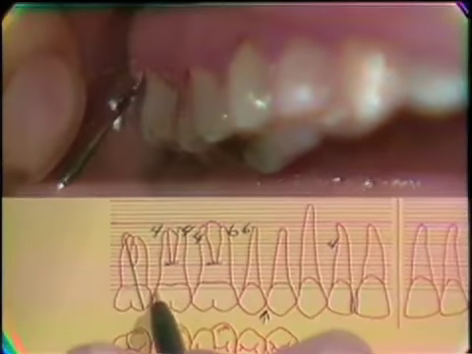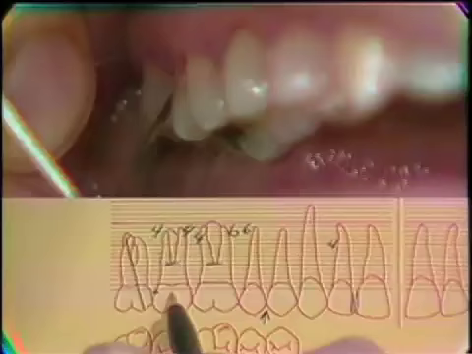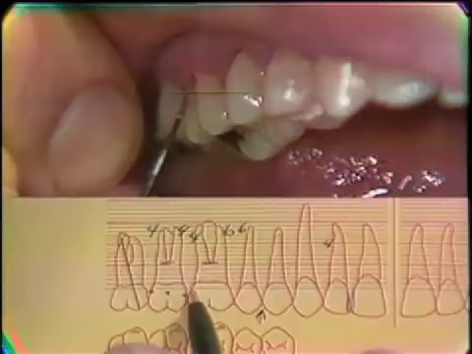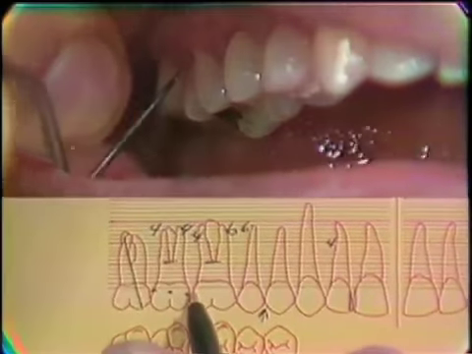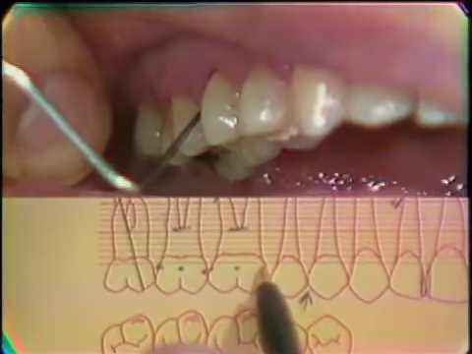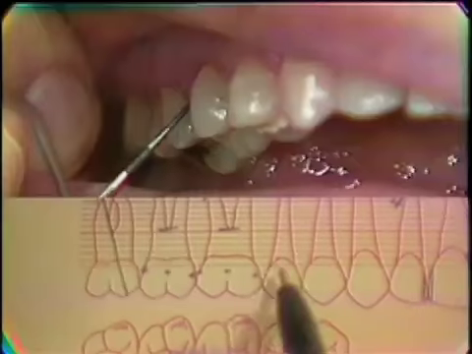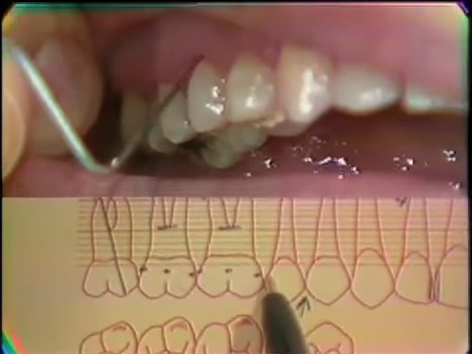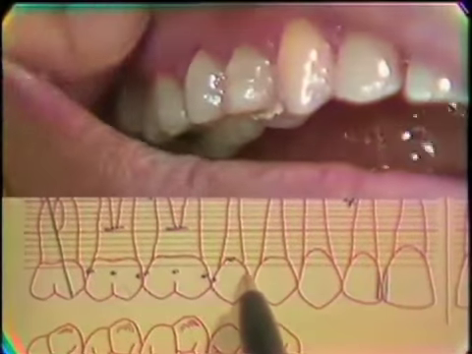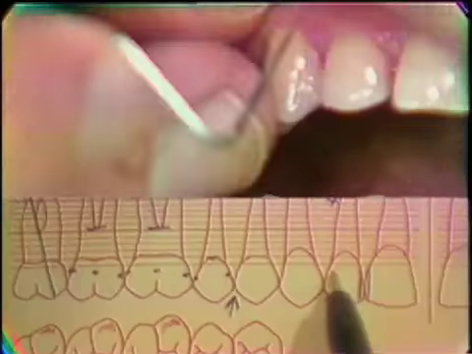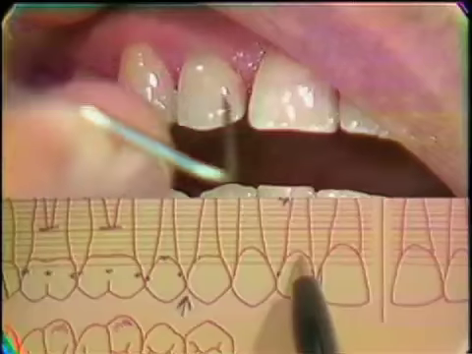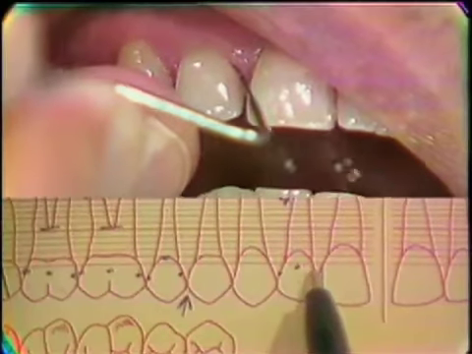Two, 2, 3. Tooth number 3. 2, 2, 3. Tooth number 4. 3, 0, 2. Tooth number 7. 2, 2, 2.